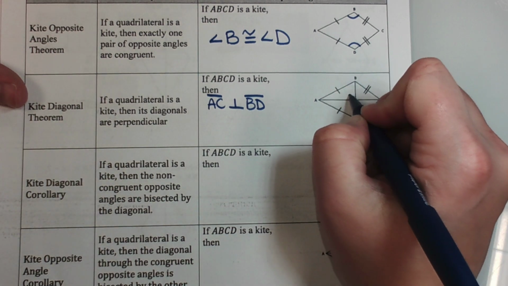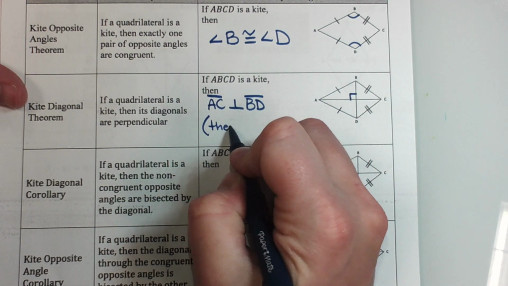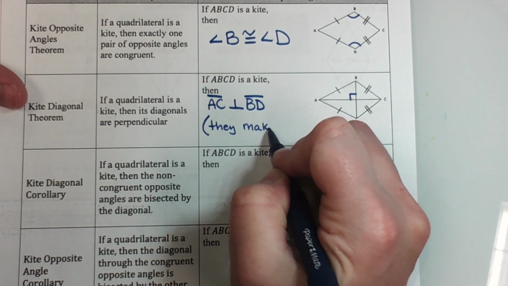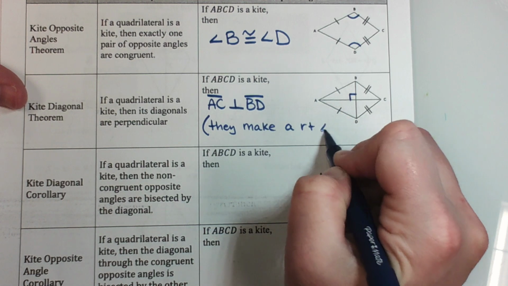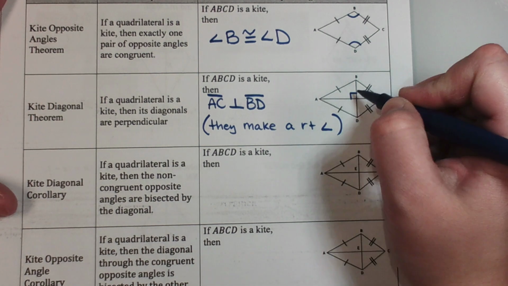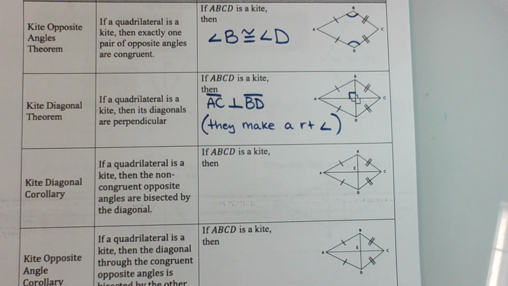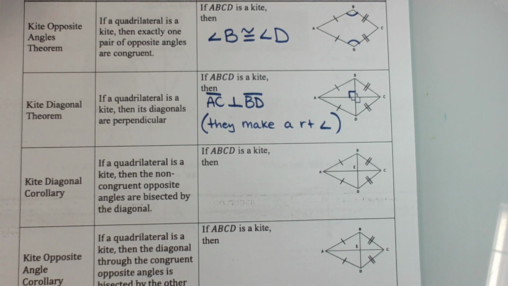So, that means this right here is a right angle. Really, all of these are right angles too? Technically, when they intersect, yes, all of these are right angles, because if one of them is a right angle in the intersection, then all four of them have to be a right angle.